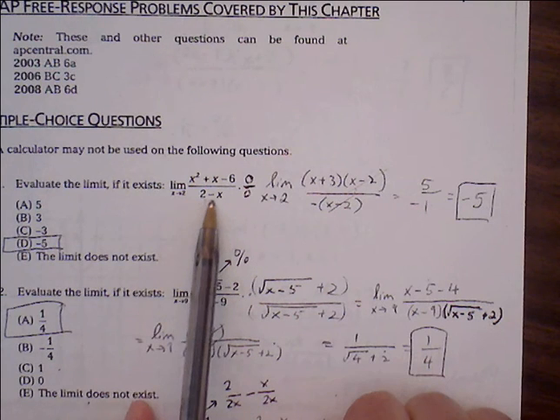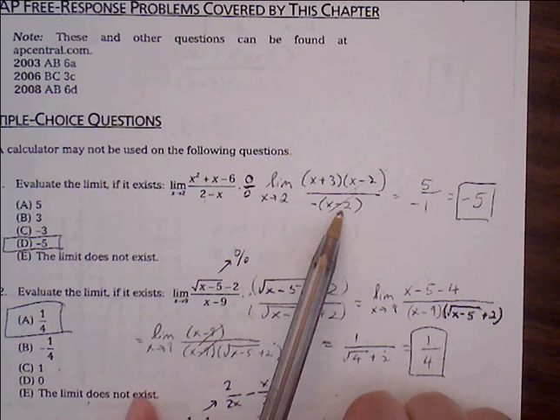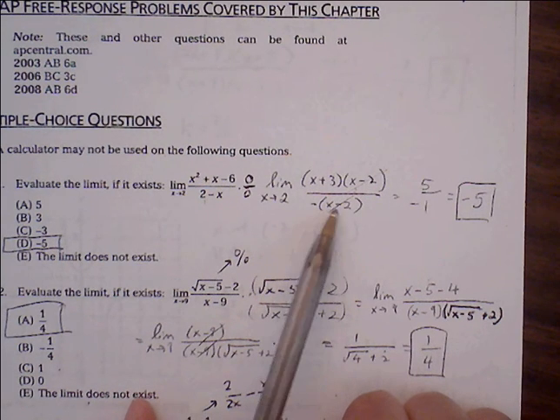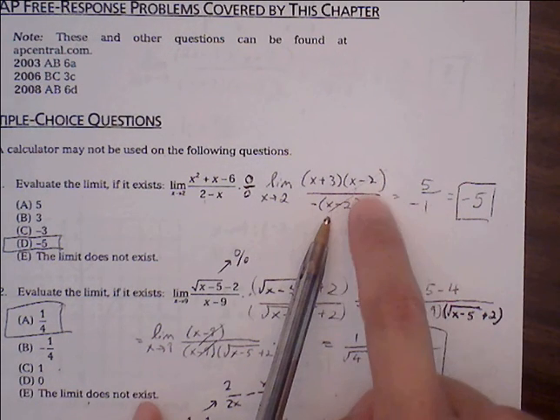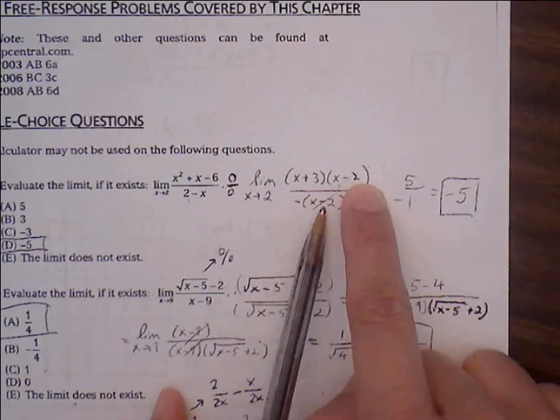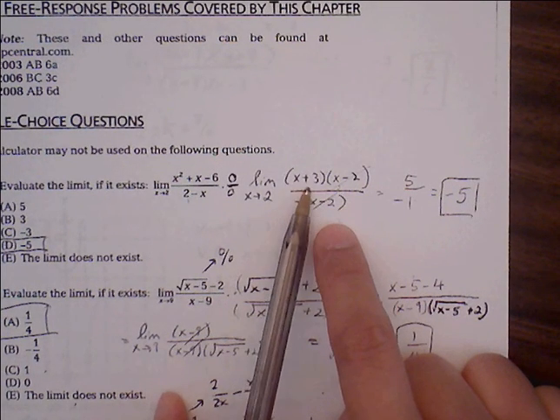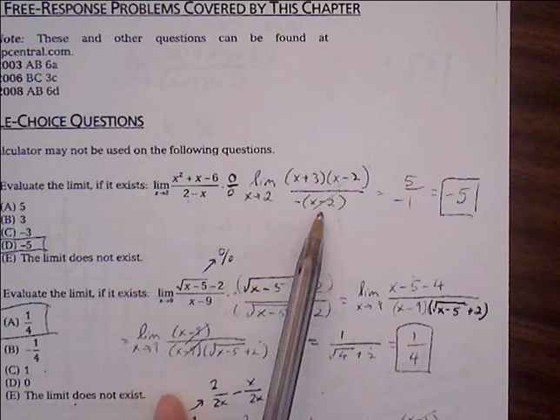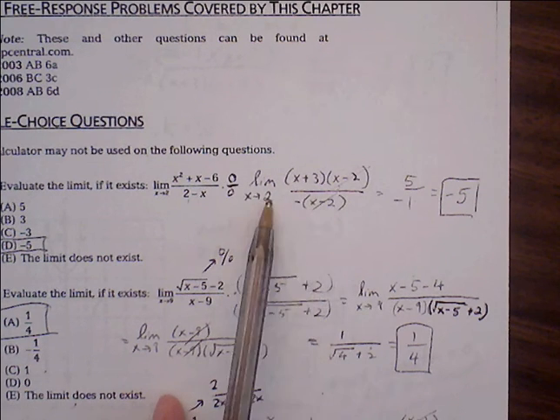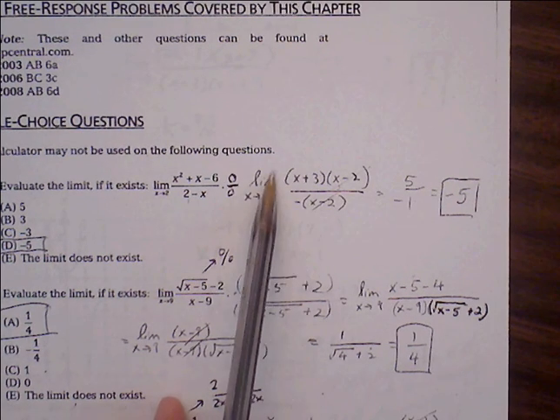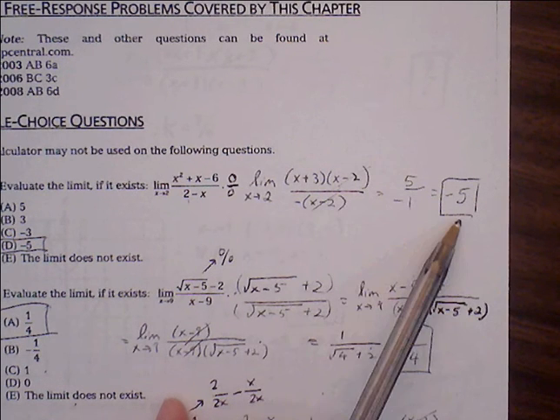So what we can do is, what if we factored out a negative 1? Then if we factor out a negative 1, the signs will change and we get x minus 2 from 2 minus x. And now we can cancel out the x minus 2's. Now that's a match. And then the resulting expression is x plus 3 over negative 1. Once we factor out the term that's causing the 0 over 0, then we can reevaluate the limit. Plug 2 in for x, we get 2 plus 3. Don't forget the negative 1, so 5 over negative 1 is negative 5.